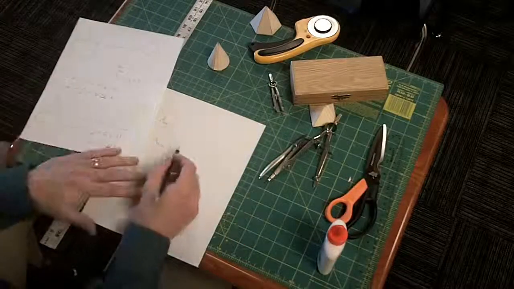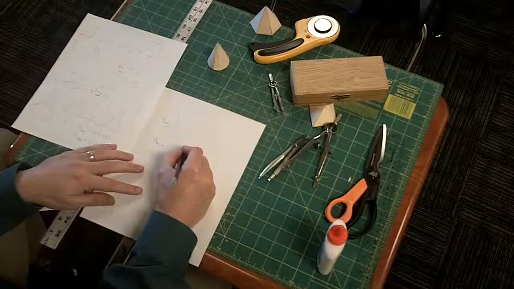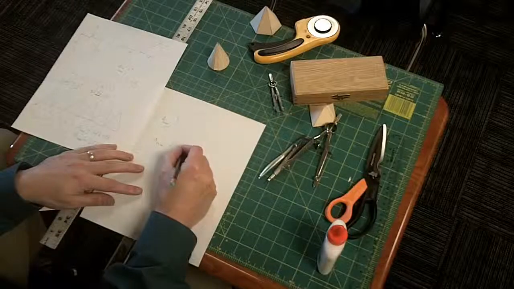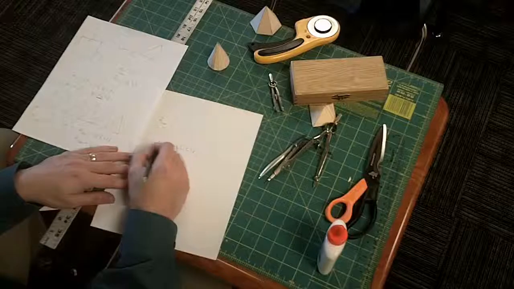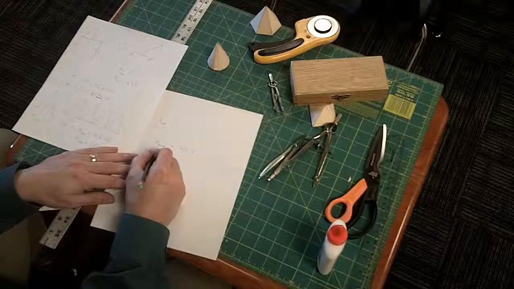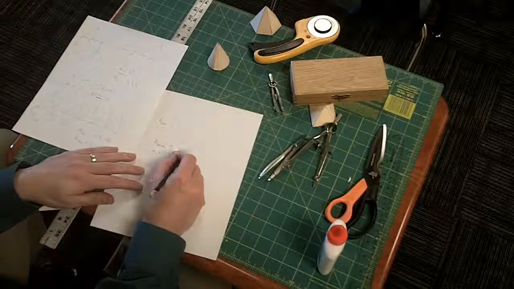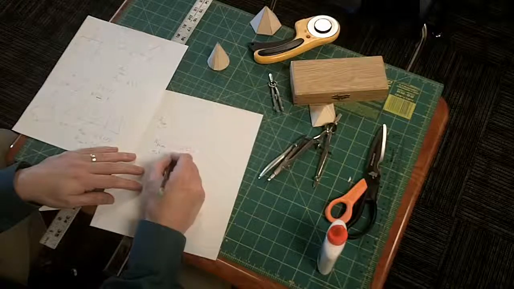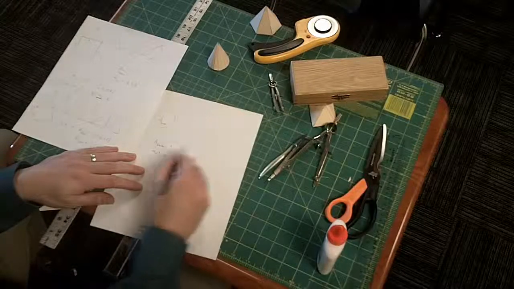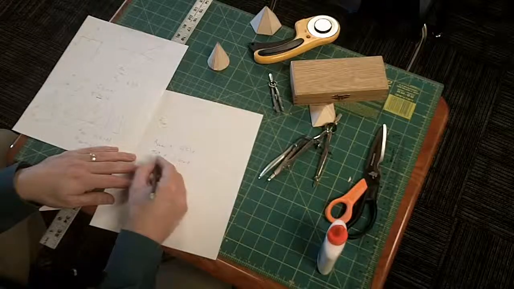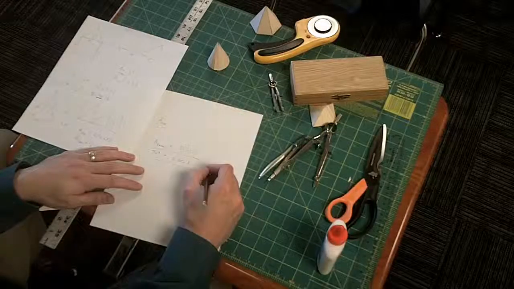So what is the perimeter of a circle? Actually, it's the circumference, right? So that's just the circumference of the circle times the slant height. So we know the formula for the area of the base of a circle, it's pi r squared. And then the circumference is just 2 pi r and then times L. So this is now our formula for the surface area of a cone.